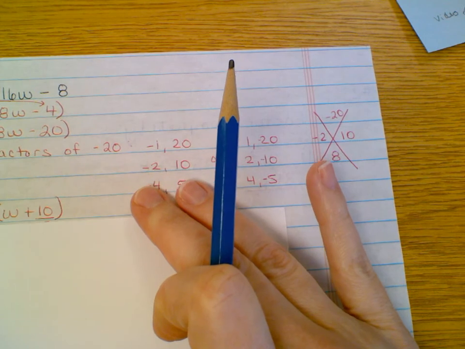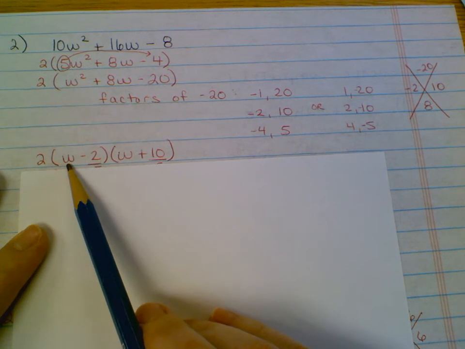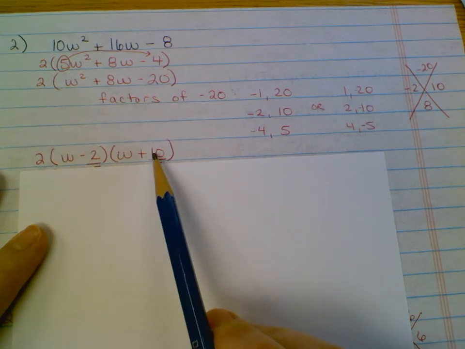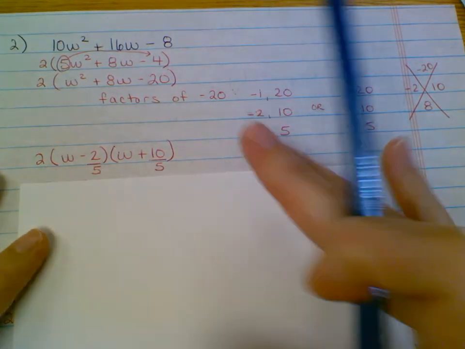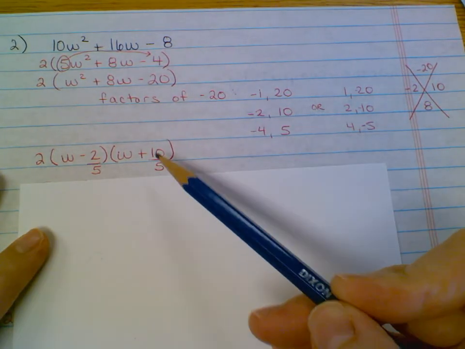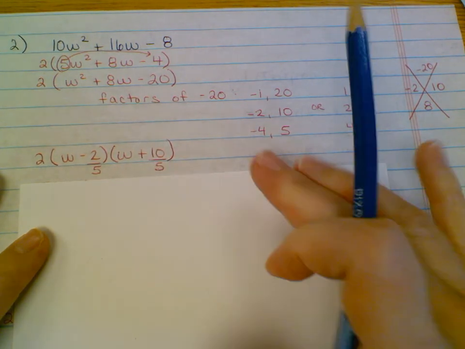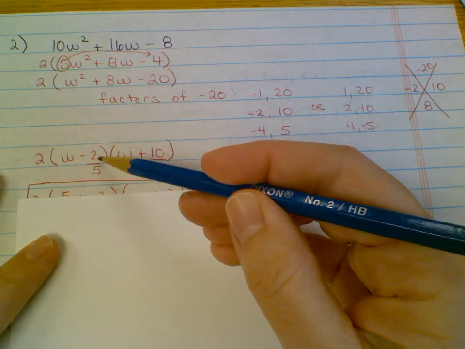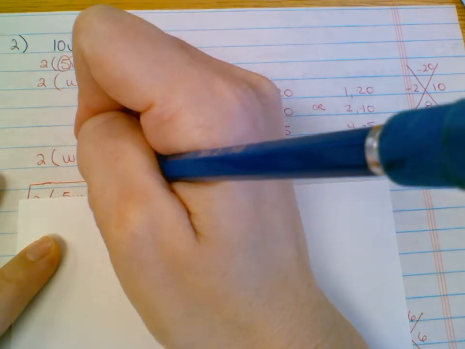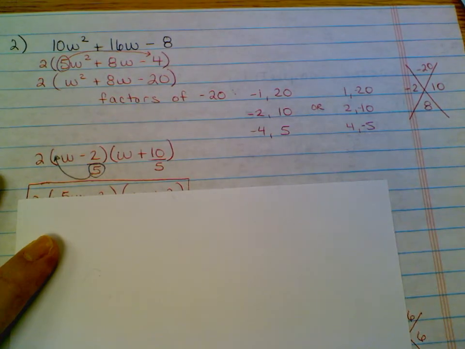So I factor it like we did yesterday. So that means that I would have my GCF out in front, and then I have W minus 2 and W plus 10. Since I slid, I now have to divide by that same number that I slid. So I'm not done once I factor it. So I divide, and then I'm going to reduce and bottoms up. So I try and reduce 2/5. It does not reduce, so this is where I'm going to bottoms up since I still have a fraction there.